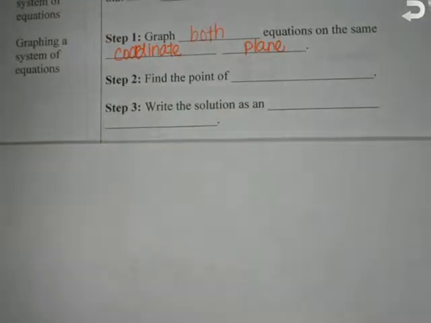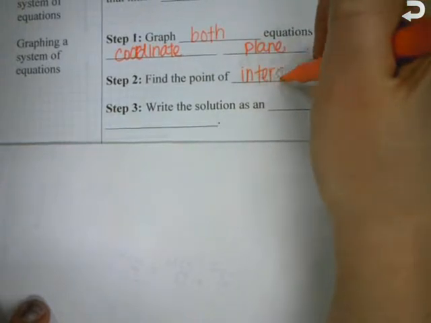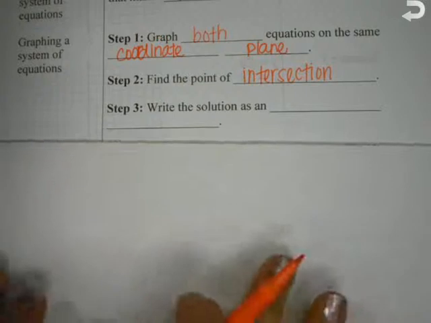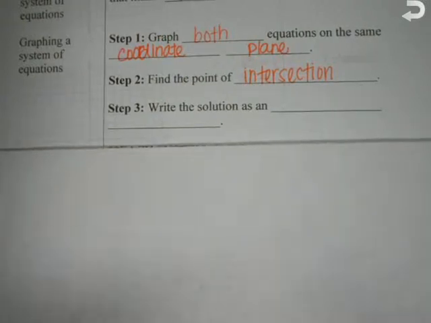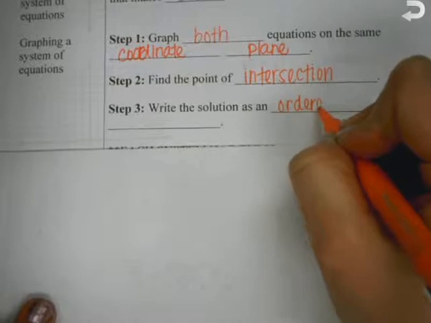Okay? And the solution is where both equations are true. So it's going to be the point where both of the graphs intersect. So we are looking for the point of intersection. And we are going to write our solution as an ordered pair. Okay?